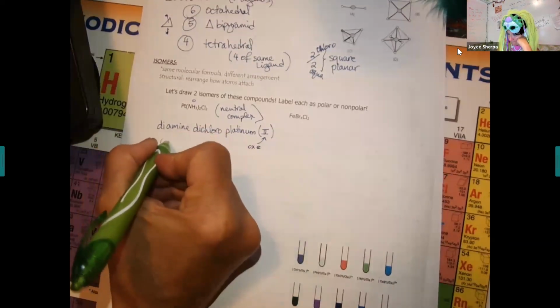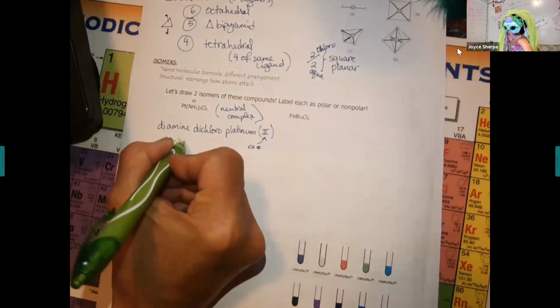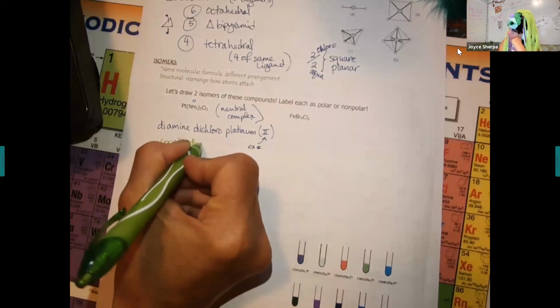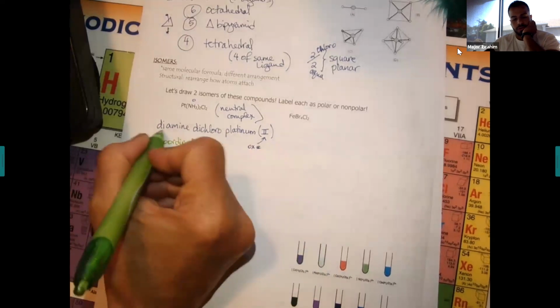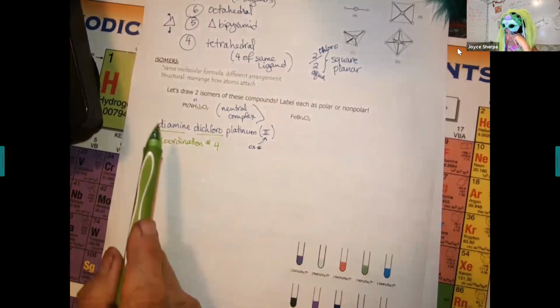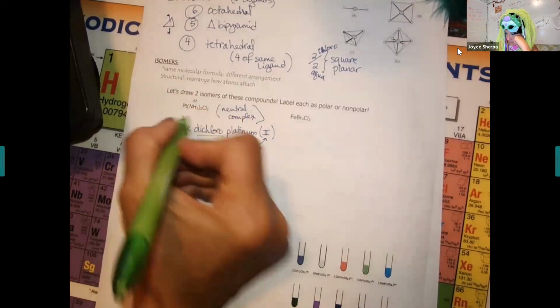All right, what's my coordination number? The 4. Oh, so I have 2 plus 2. 6 is going to be the next one. However, I have 2 of these and 2 of these.